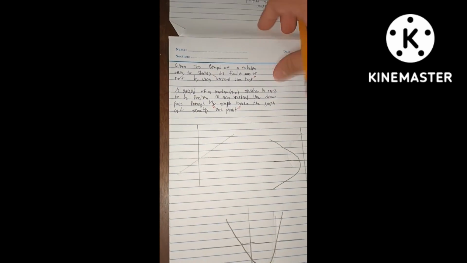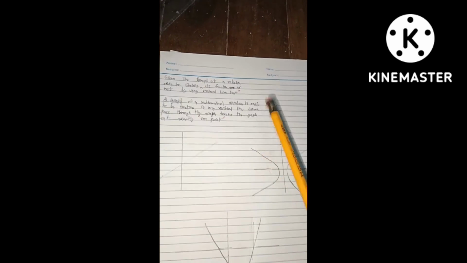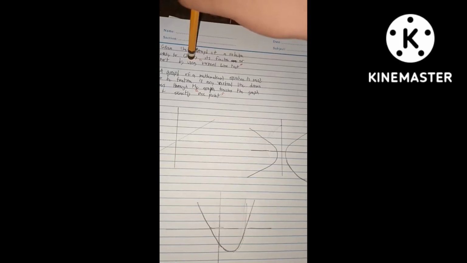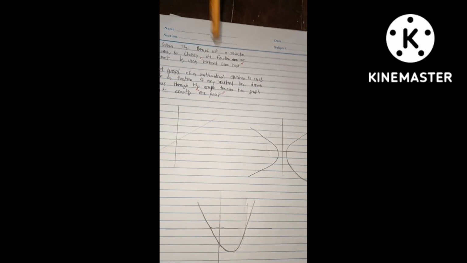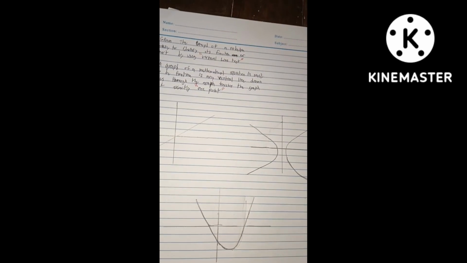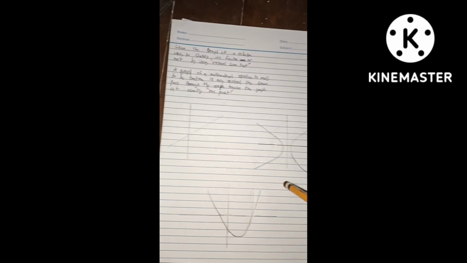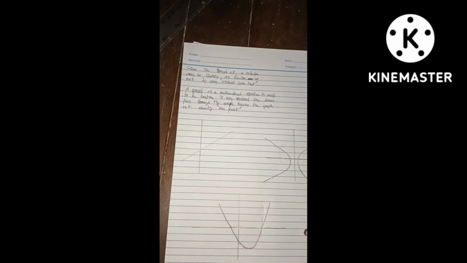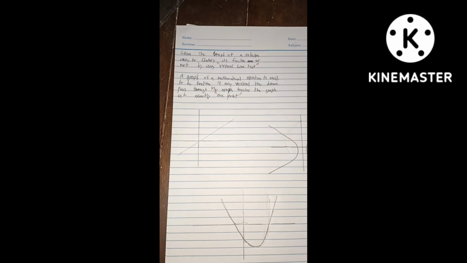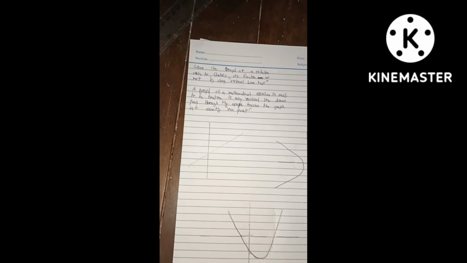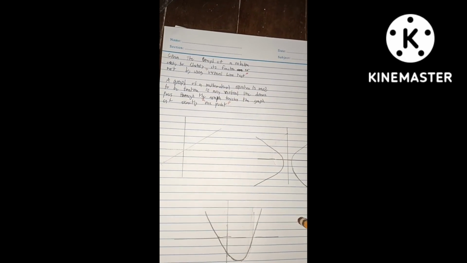We also have a graph. Given the graph of a relation, it is easy to identify whether it is a function or not by using the vertical line test. A graph of a mathematical equation is a function if a vertical line drawn through the graph touches the graph at exactly one point only.